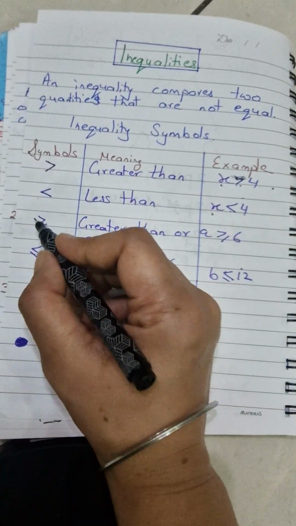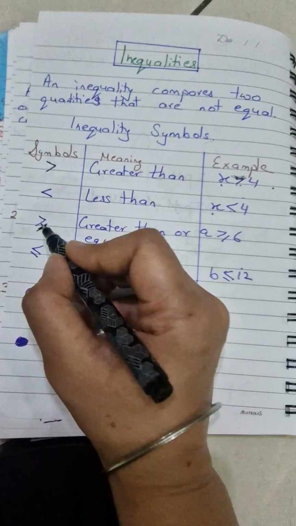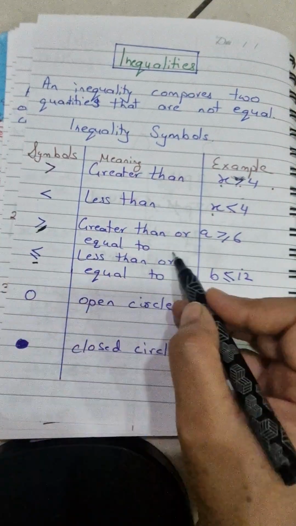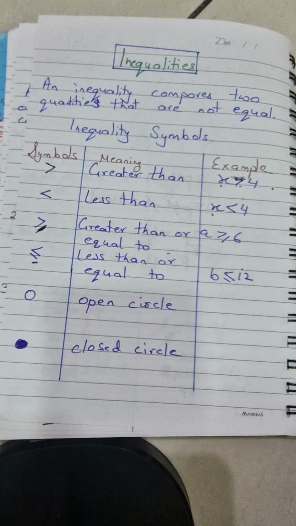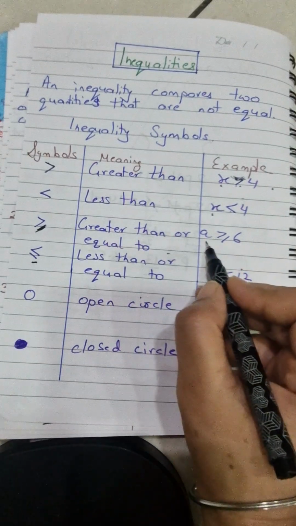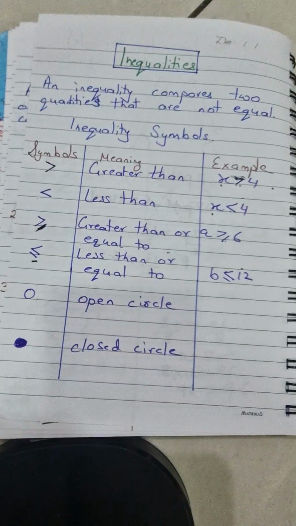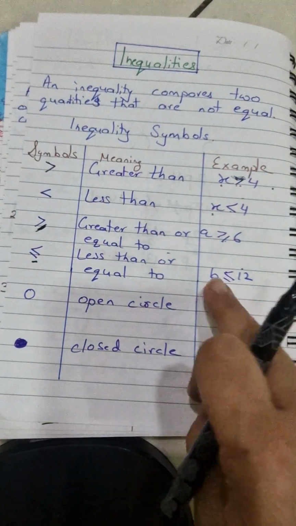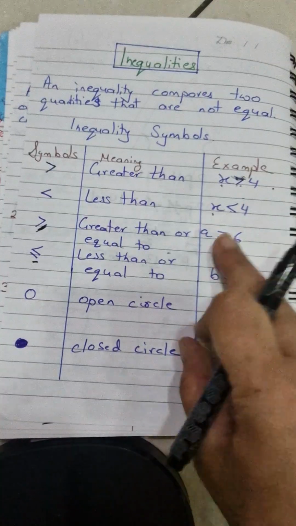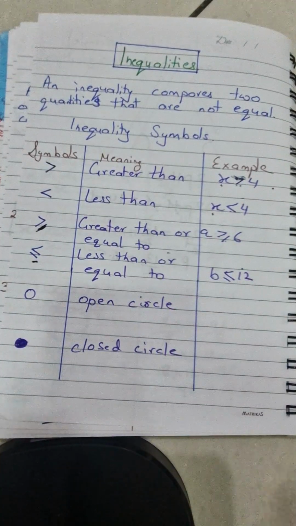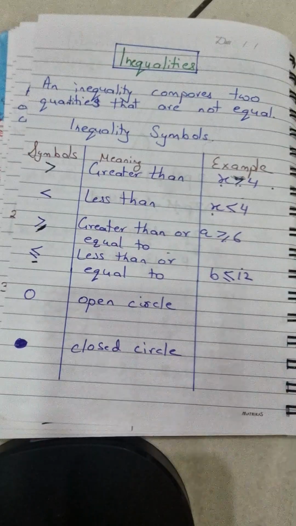When you see this greater than and this small line, that means it is greater than or equal to, and this sign says less than or equal to. So we can say A is greater than or equal to 6 and B is less than or equal to 12. So it may be 12 or below number. Here it may be 6 or above number. Not below 6 but above 6, because A is greater than 6.